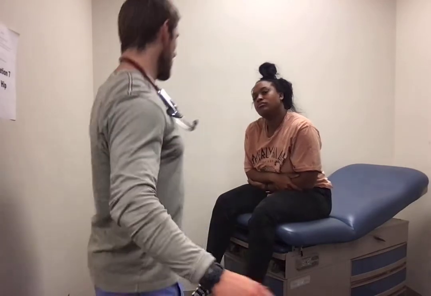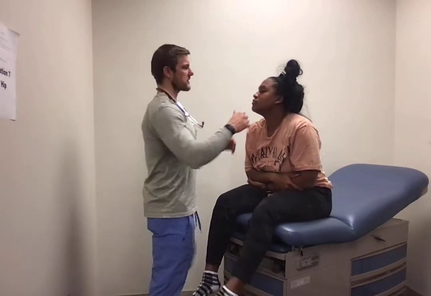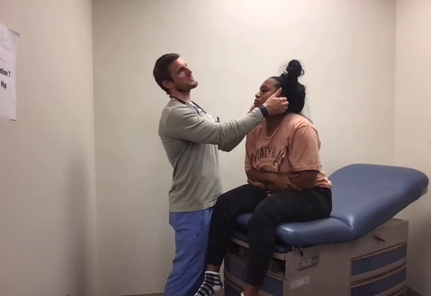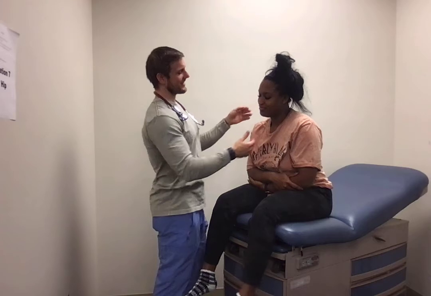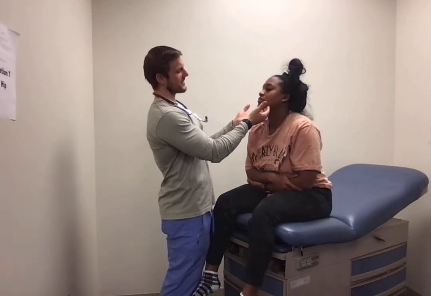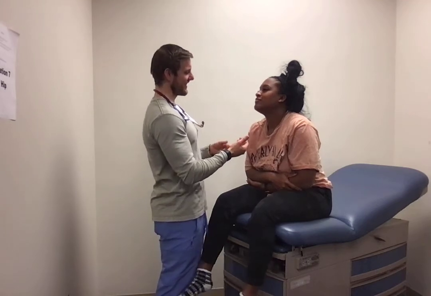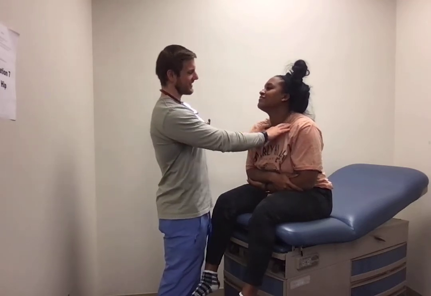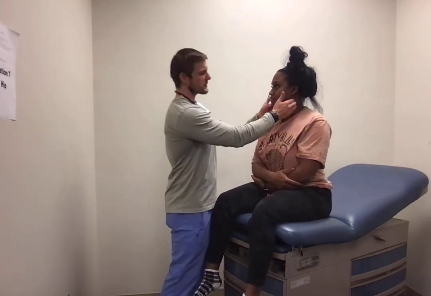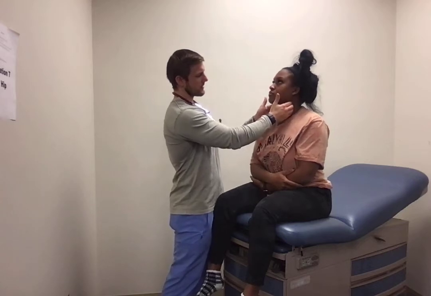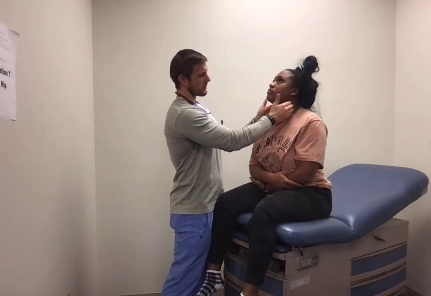And at this point we could start the lymph node exam, and we'll start with the preauricular, the postauricular, the occipital, the tonsillar, the submandibular, the submental, supraclavicular, the deep cervical, the supracervical and posterior cervical.